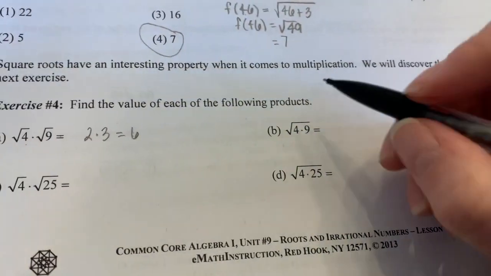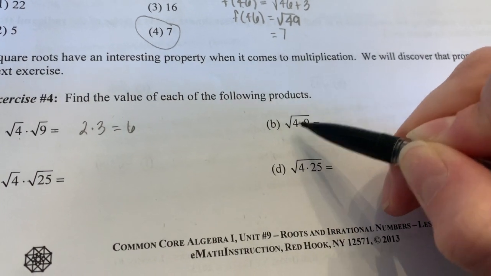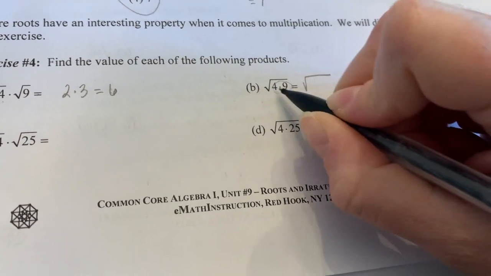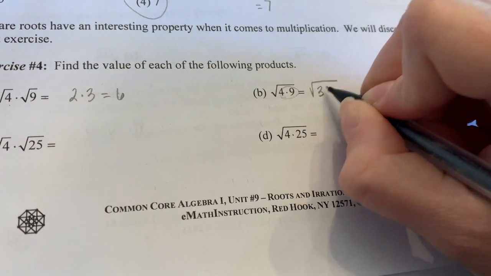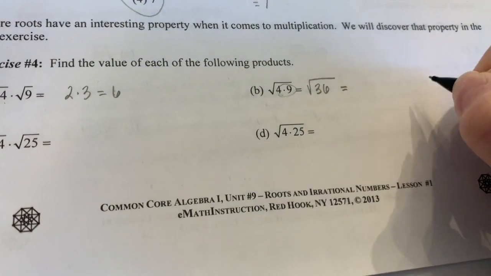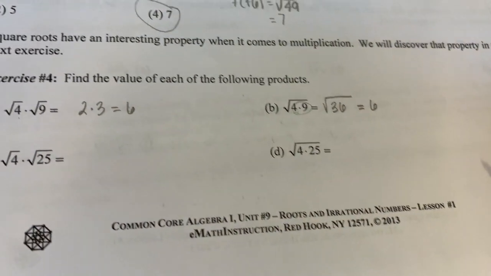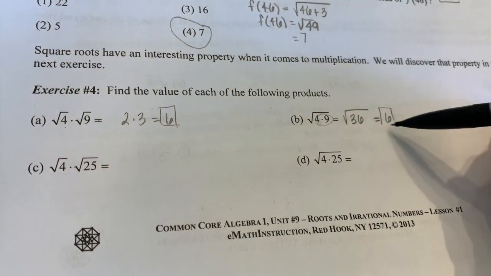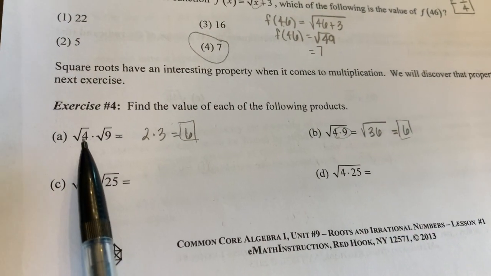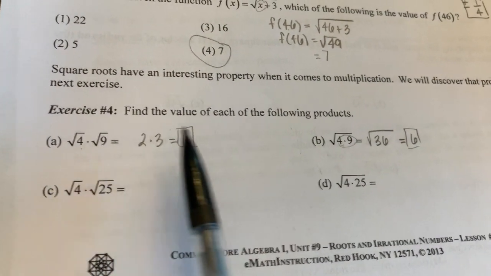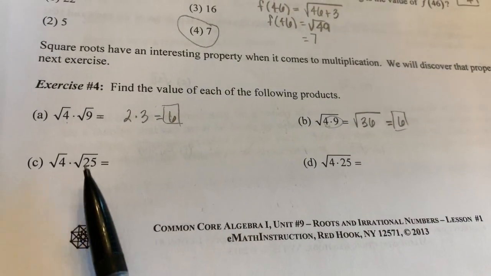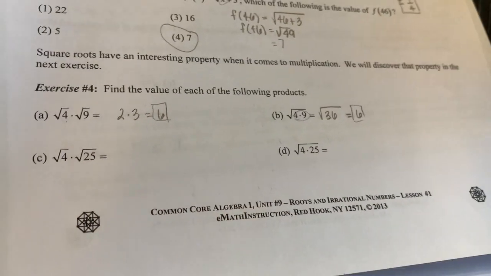Cool. Let's do B now. The square root of 4 times 9. This time we're going to do the multiplication first inside. 4 times 9 is 36, and now the square root of 36 is 6. Interesting. What do I notice here? I got the same answer when I multiplied the two of them separately and when I multiplied them together and found the square root. Let's see if that same thing happens here.